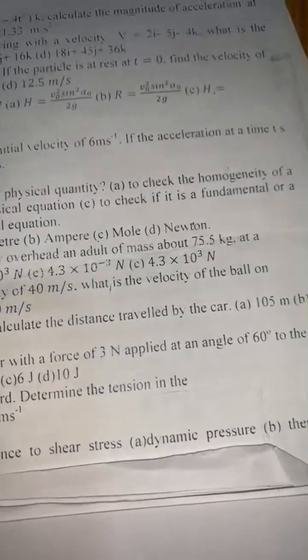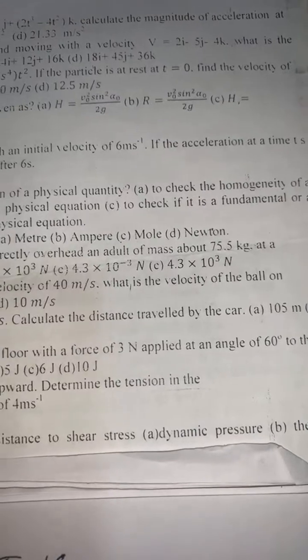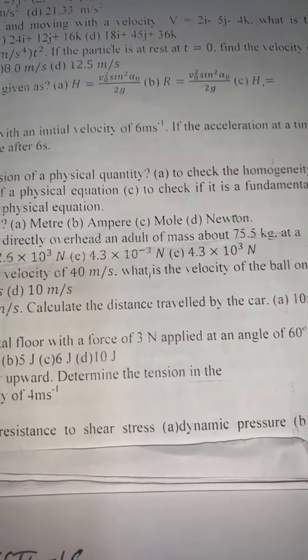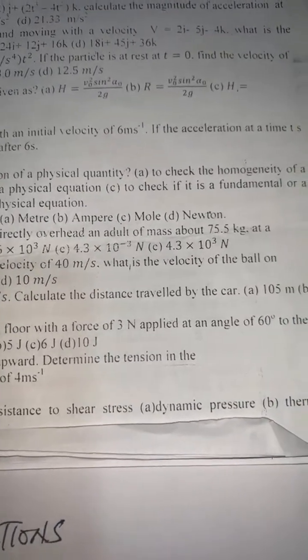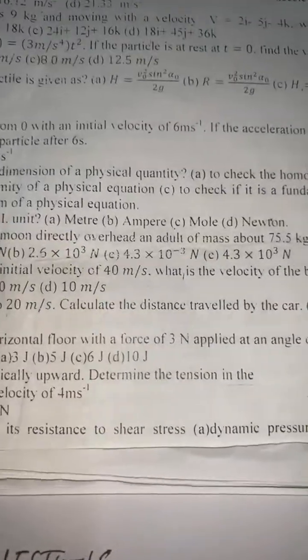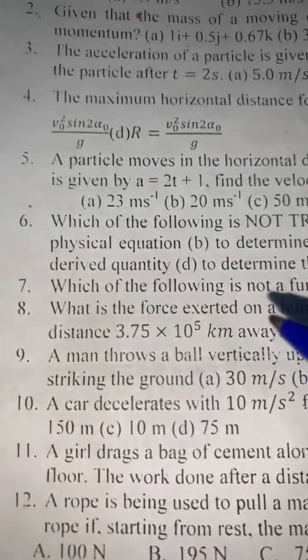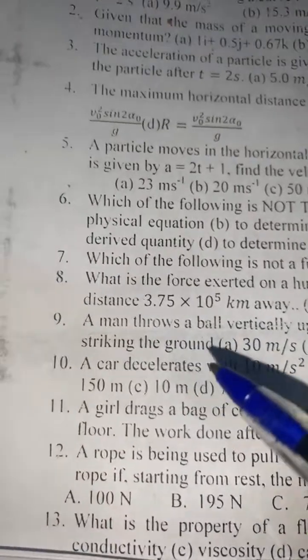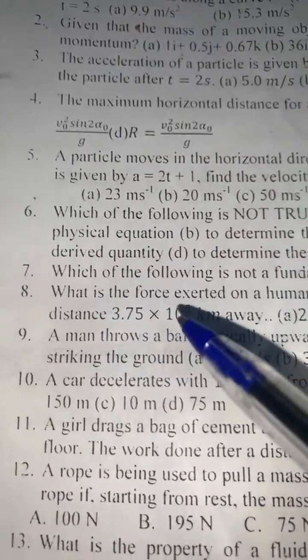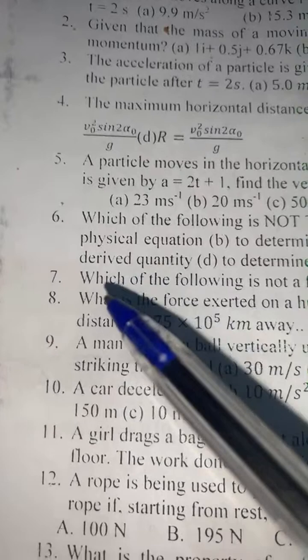Okay, let's leave that one. I like that. Somebody said normal is D. That's okay. All right, let's proceed, please. We've talked about number 7.